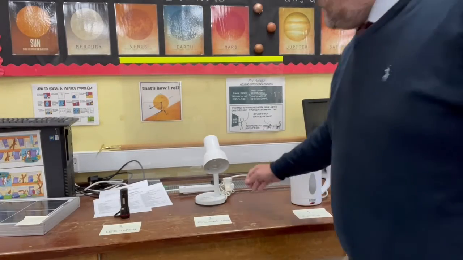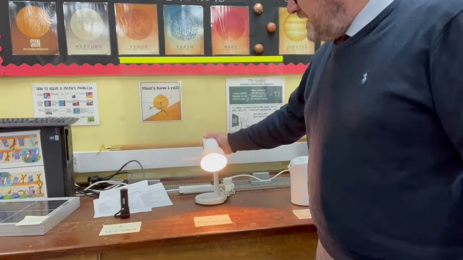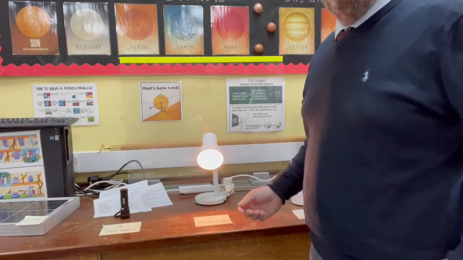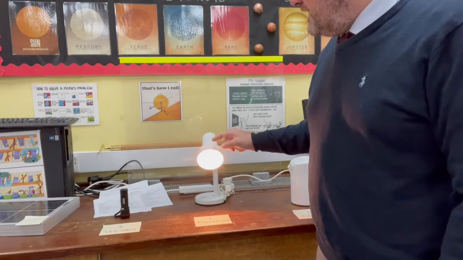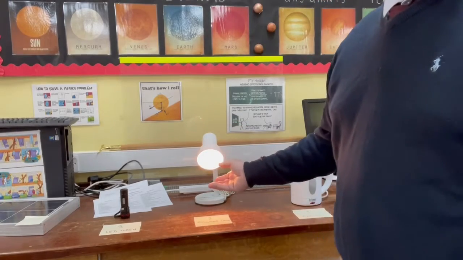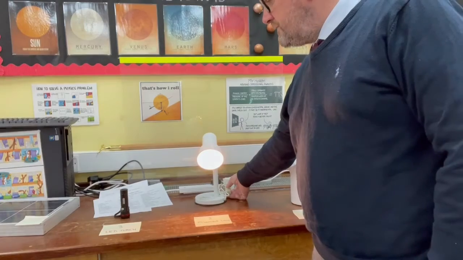In the filament lamp, when we switch the filament lamp on, electrical energy comes in and it creates light, but also quite a lot of heat here. A lot of the energy that's given off here, thermal energy, is given off in the infrared part of the spectrum, so we get a lot of heat given off.